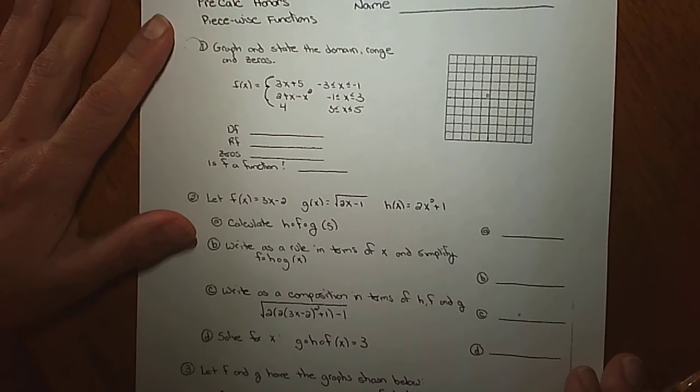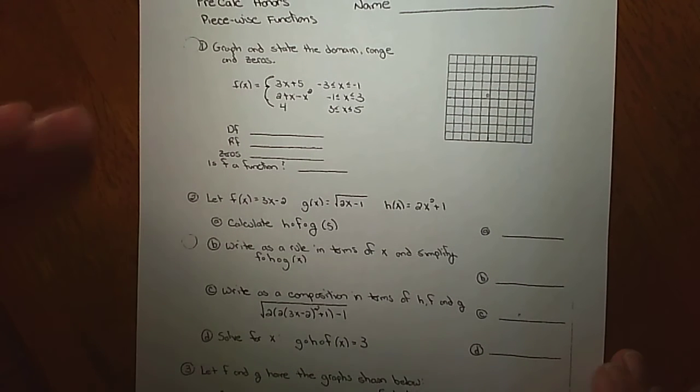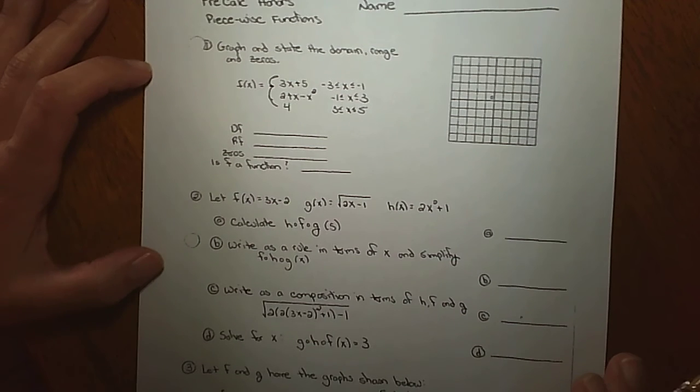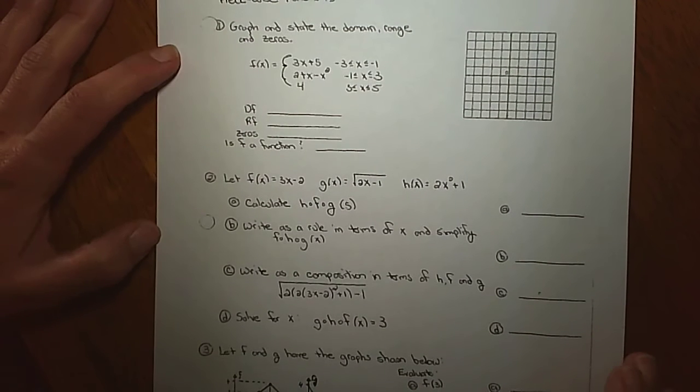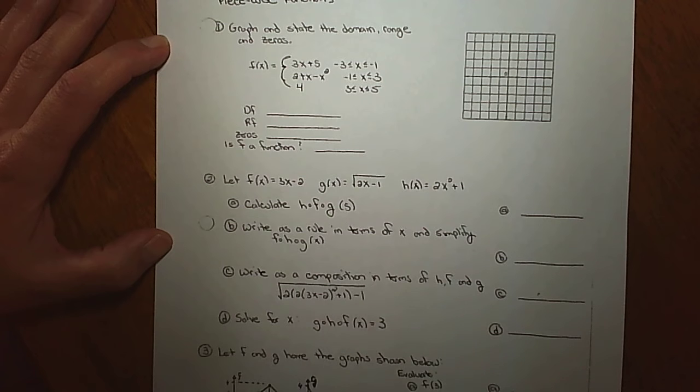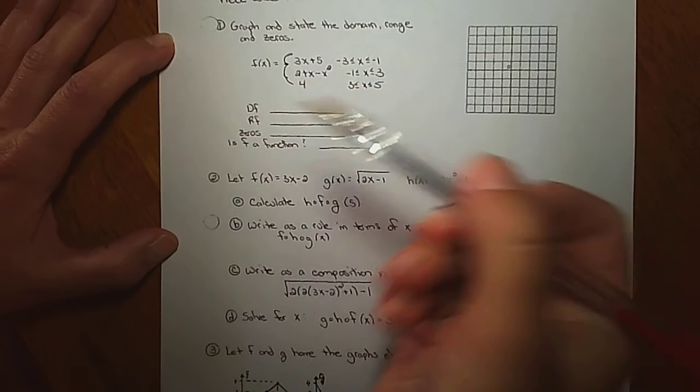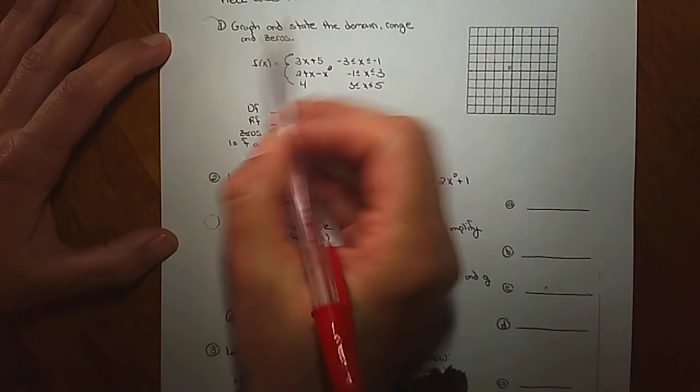Do the Piecewise Functions worksheet. This is the first one. I'm going to give you another one that looks just like this next, so you can practice it again. But let's run through this and explain why you should have got what you got. First thing is to graph this and state the domain, range, and zeros.